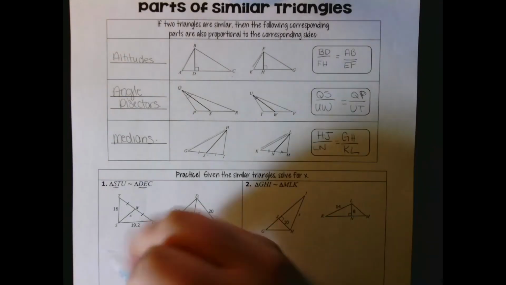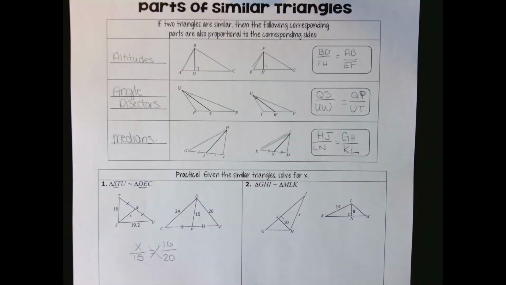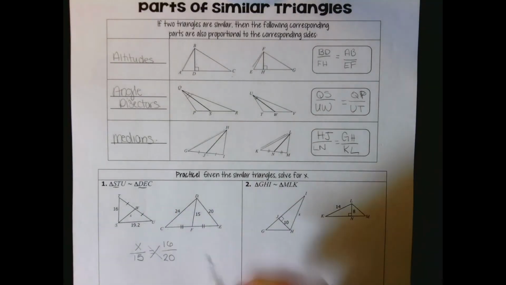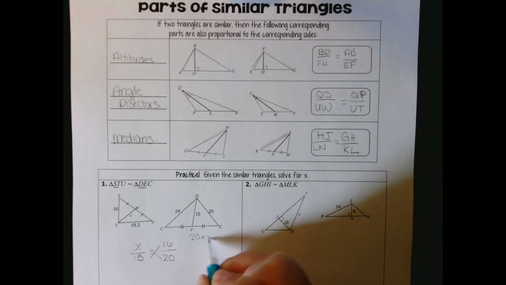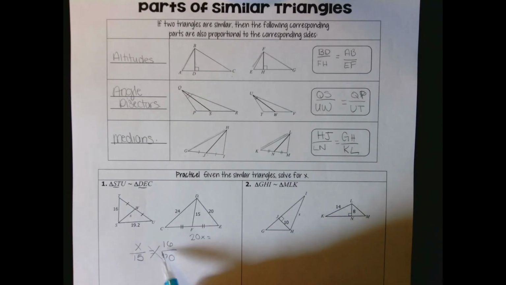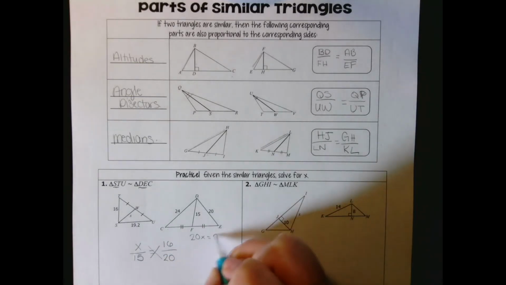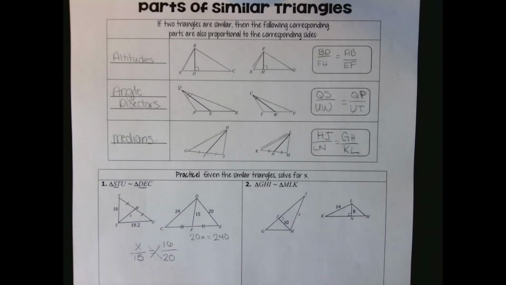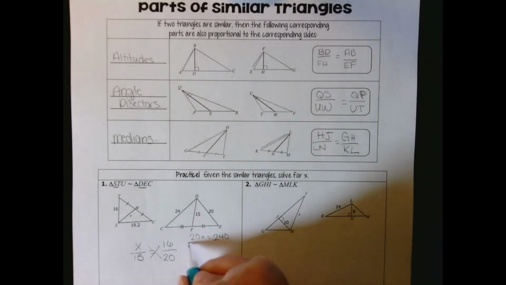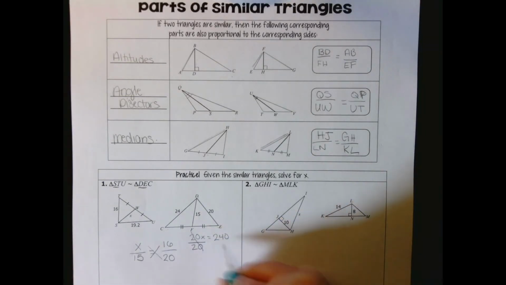Then I'm going to cross multiply to solve this. So I'm going to have 20 times X, so 20X equals 15 times 16, which gives me 240. Then I'm going to divide by 20 on both sides. I'm going to be left with X equals 12.